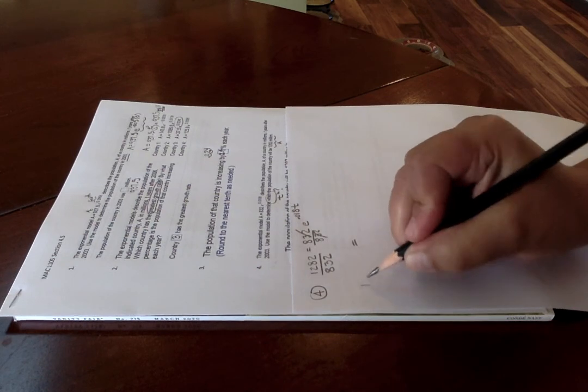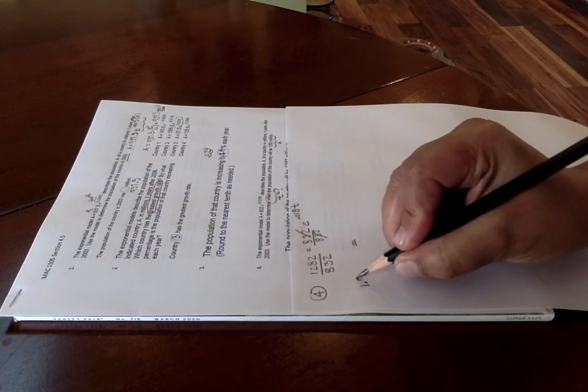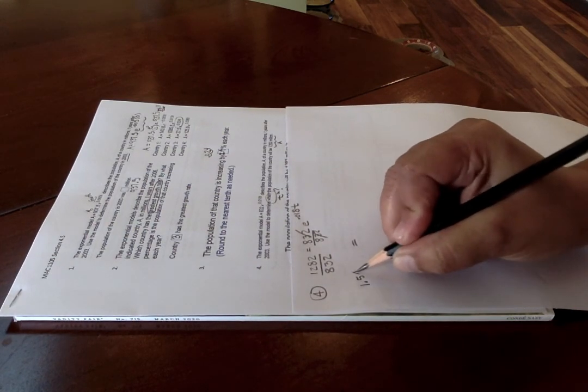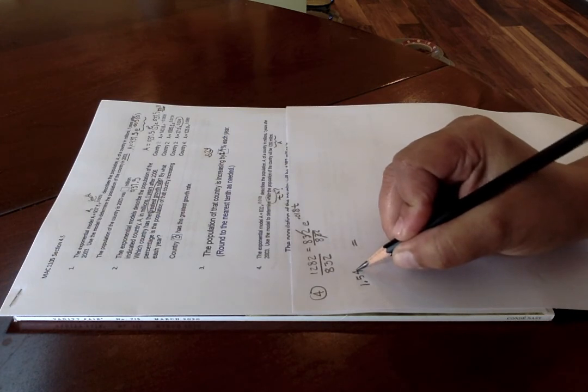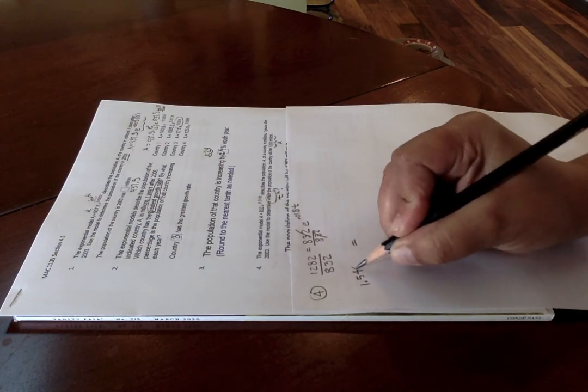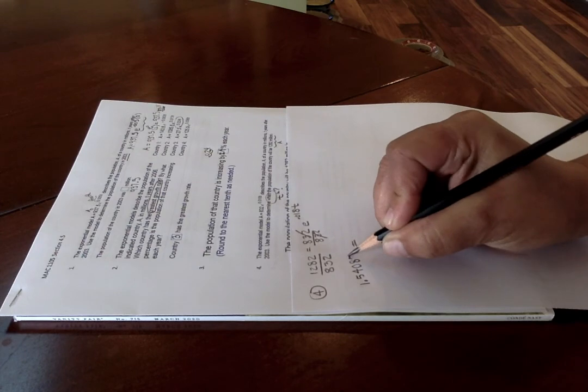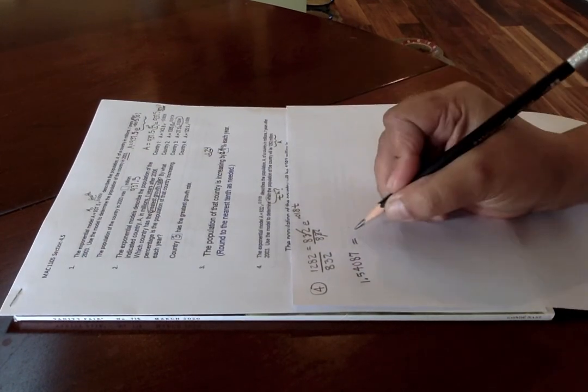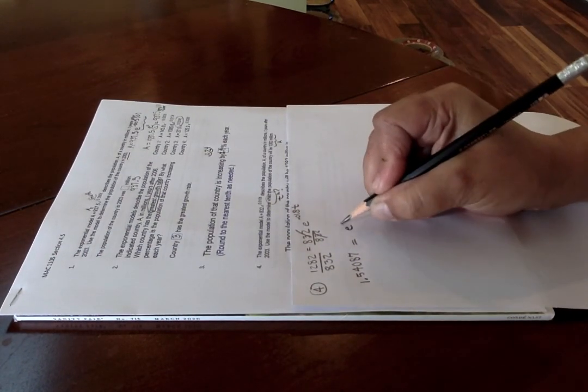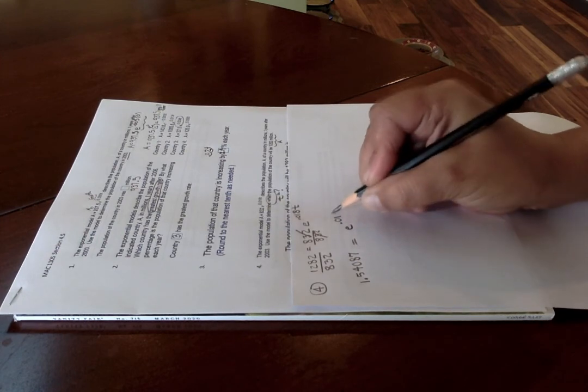And I got 1.087. I like to hold on to 4 or 5 numbers after the decimal for better accuracy on your final answer. Okay, and then here, all you have is 0.018.